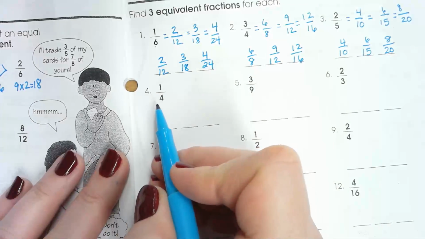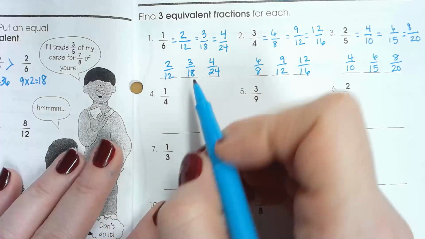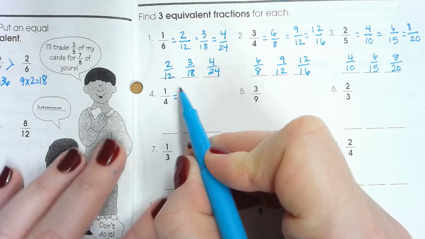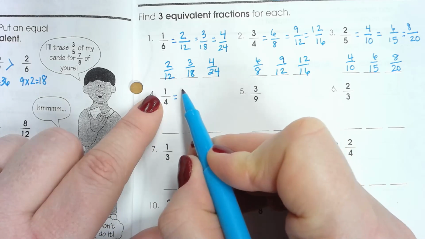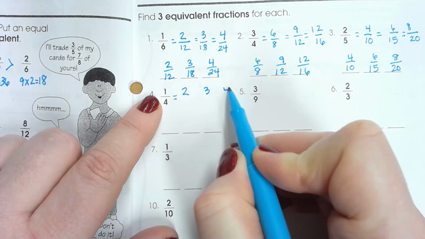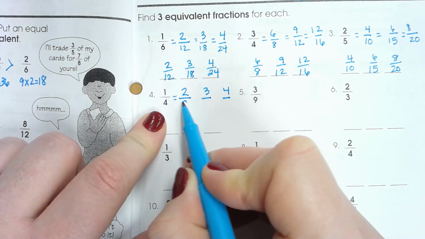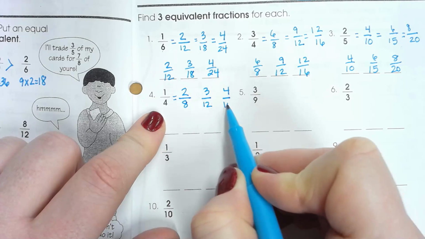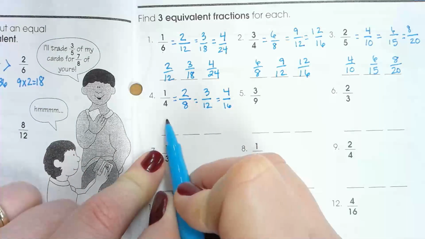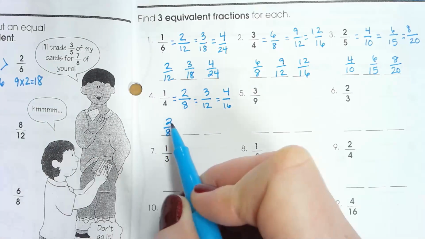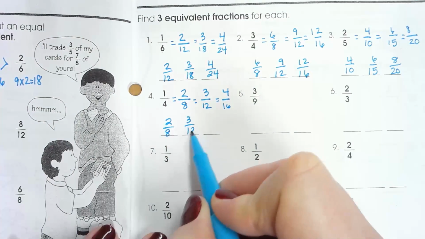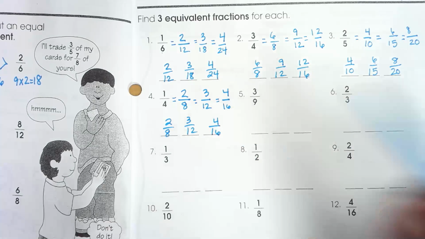Let's try equivalent fractions for 1/4. Again, count up by ones for the numerator because that's what our numerator is. So 1, 2, 3, 4. Count up by fours for the denominator, 4, 8, 12, 16. And we have found our equivalent fractions of 2/4, 3 twelfths, and 4 sixteenths.